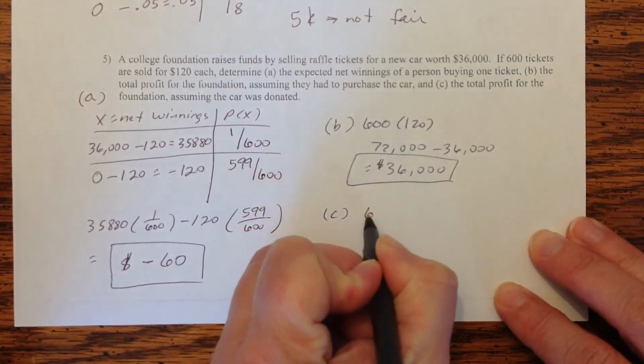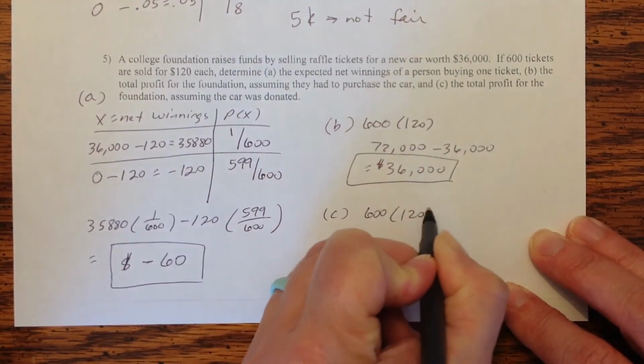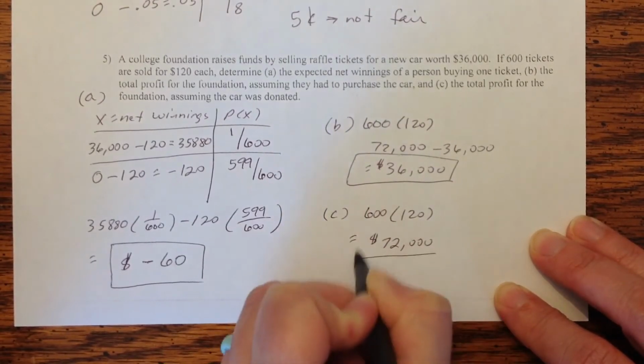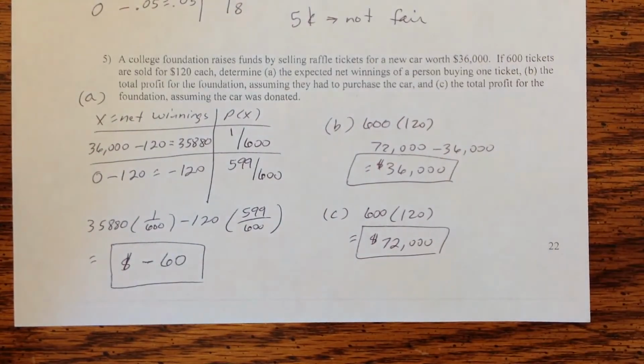Now C says, what's the total profit if the car was donated? Well, you only do the first part. You do 600 times 120 and you get $72,000. And you stop because the car was donated.